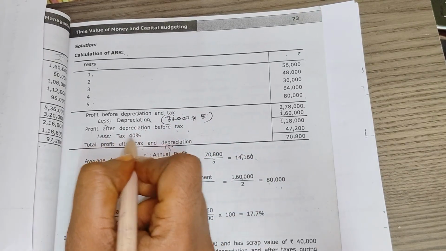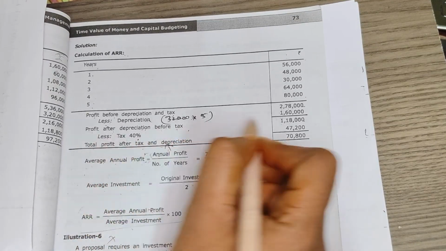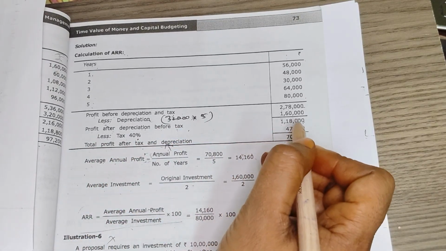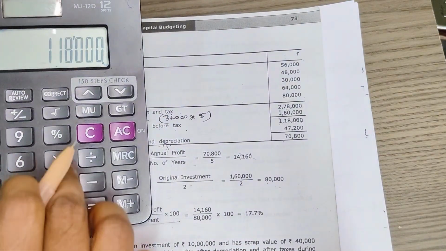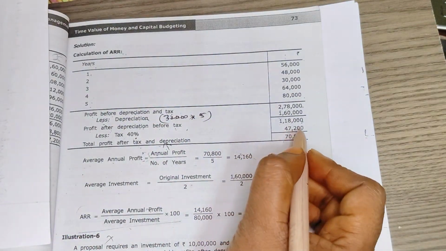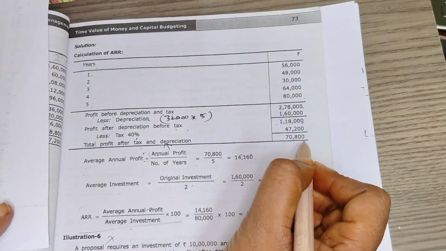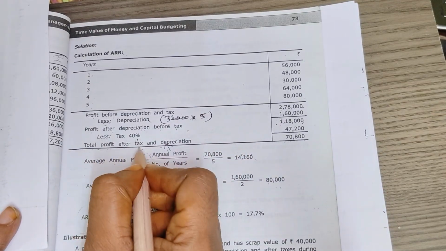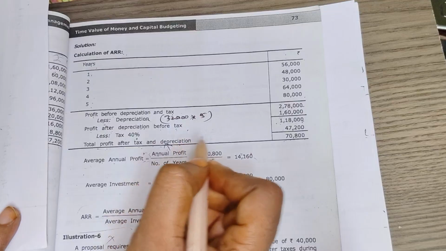Then we need to deduct the tax. How much tax is there? 40%. On which value? On 1,18,000, apply 40%. 1,18,000 into 40%, 47,200. Deduct this value from 1,18,000. You will get 70,800. What is this? Profit after tax and depreciation. You required this for the calculation of average rate of return.